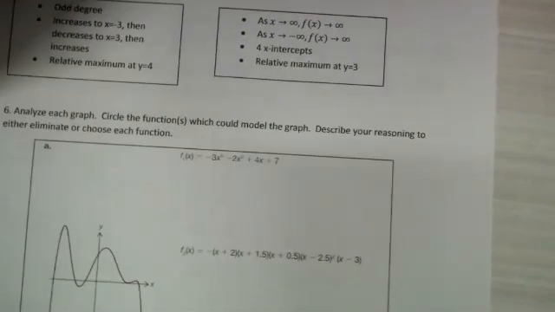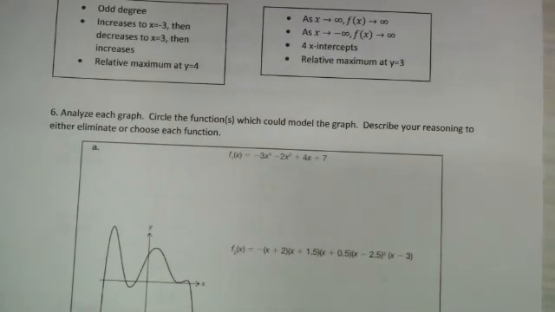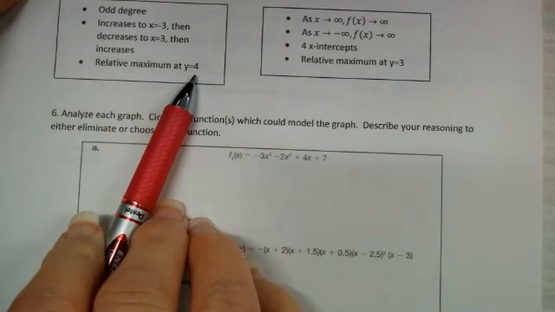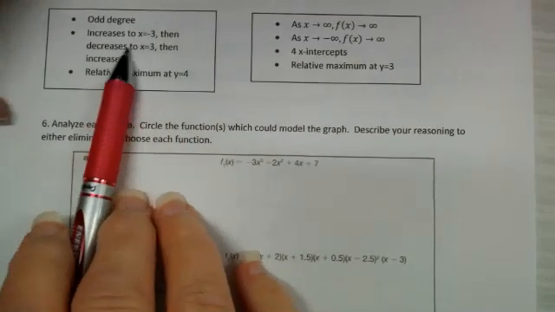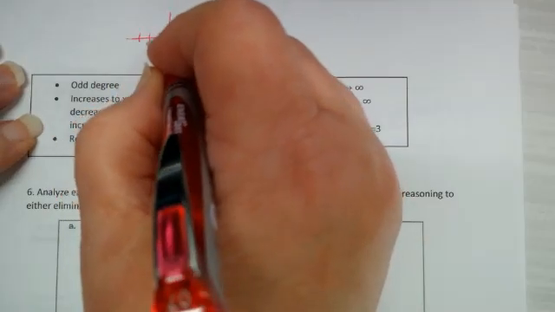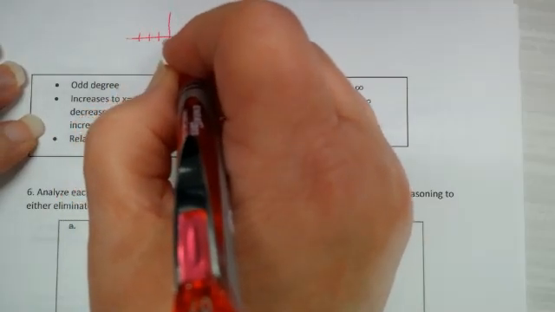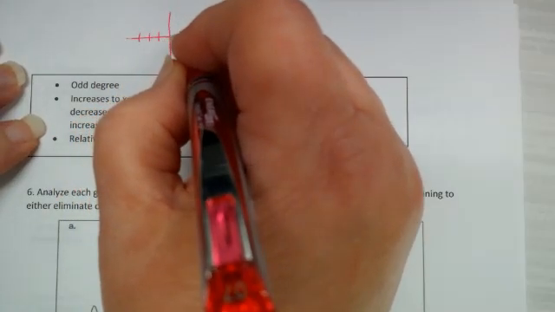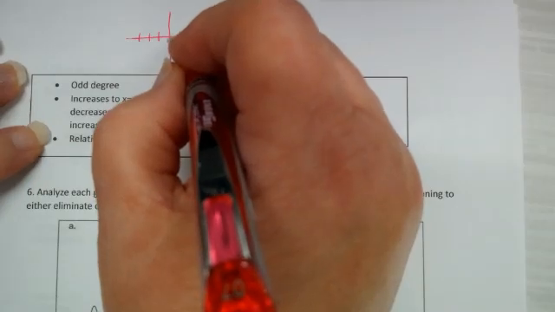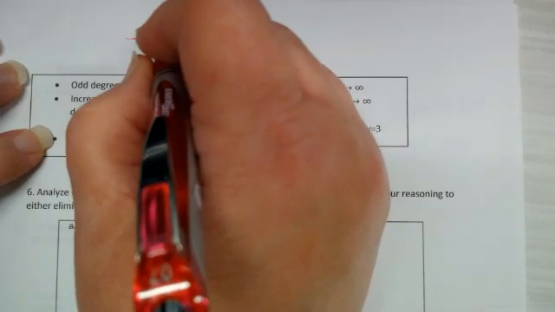All right, let's take the next one. This one's an odd degree. It has a relative maximum at y equals 4. It increases to, let's take a look, it increases to x equals negative 3. It decreases to x equals 3. And then it increases. And it has a relative maximum at 4.